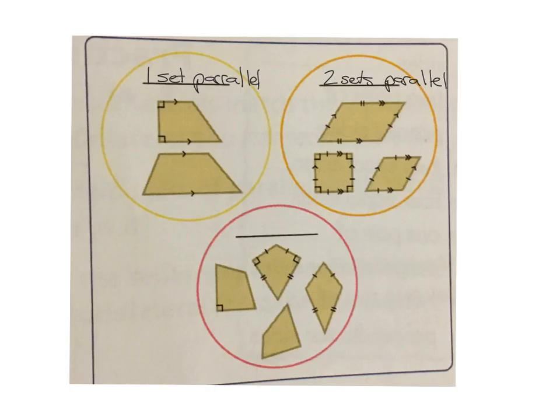This one here, it appears that there are no parallel sides. They have sides of same length. Remember the double ticks here mean that's the same as that, but there's no arrows showing parallel sides. So that's another way you could have taken all of those and sorted them.